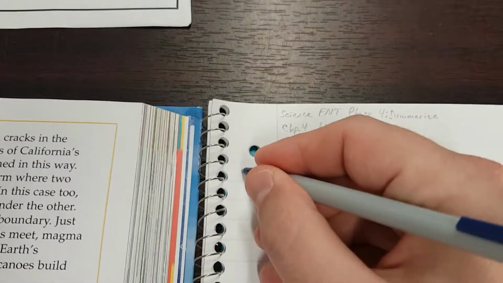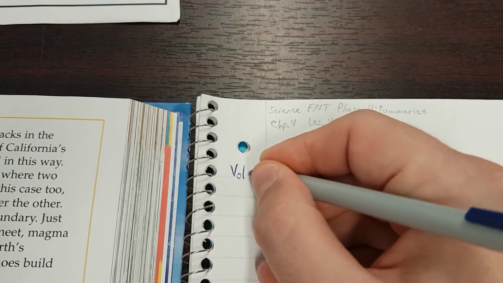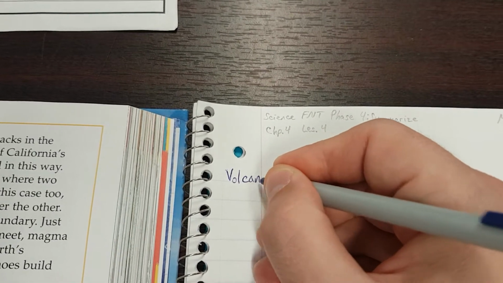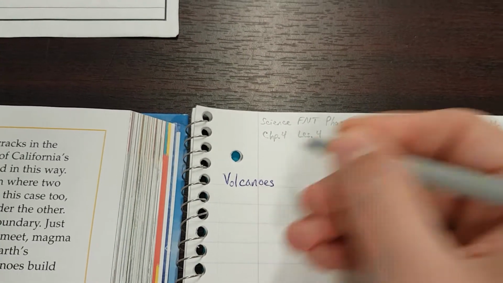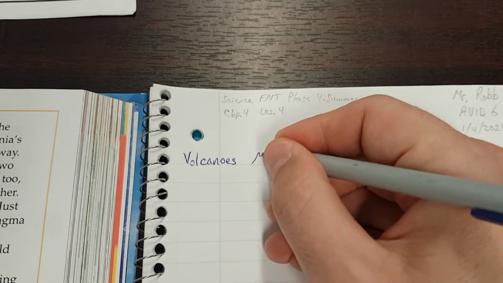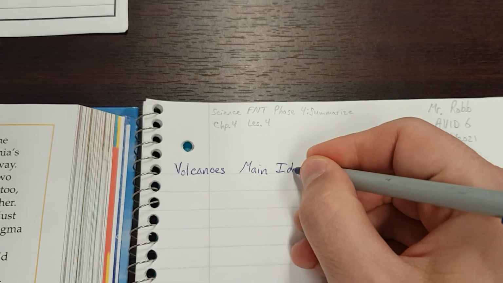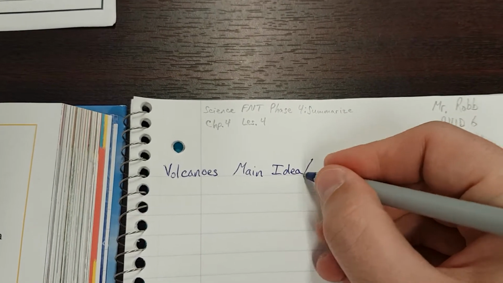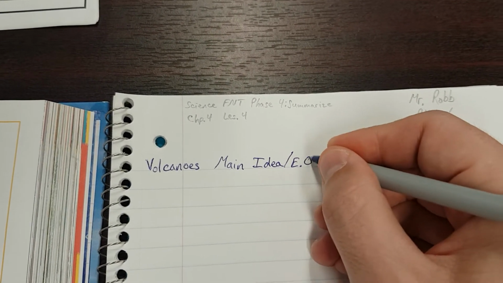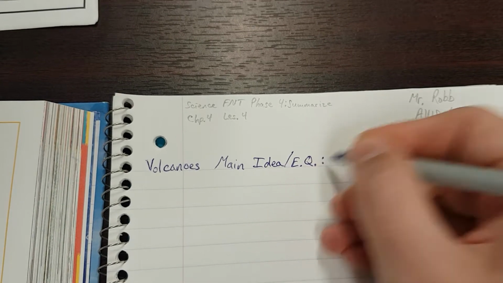Volcanoes, capital V, O-L, C-A-N-O-E-S. Main, capital M-A-I-N, idea, capital I-D-E-A, slash, capital E period, capital Q period for the essential question, colon.